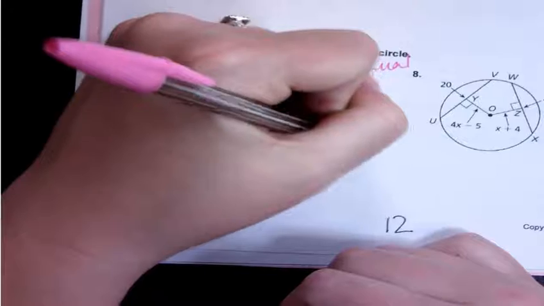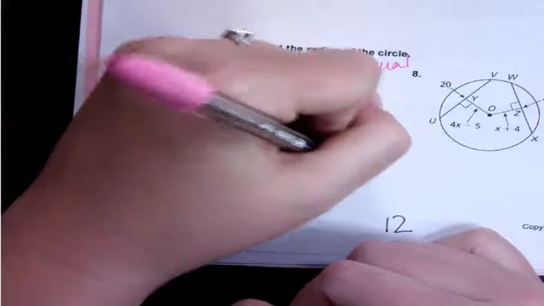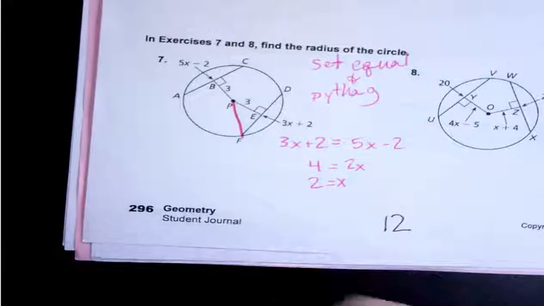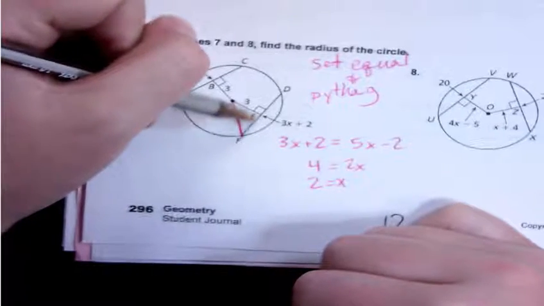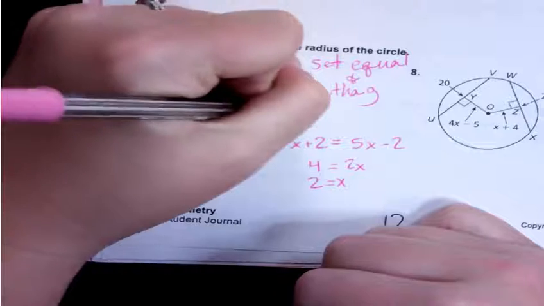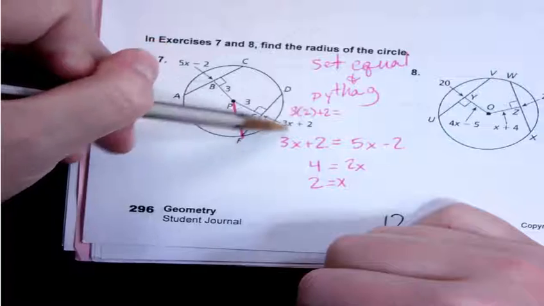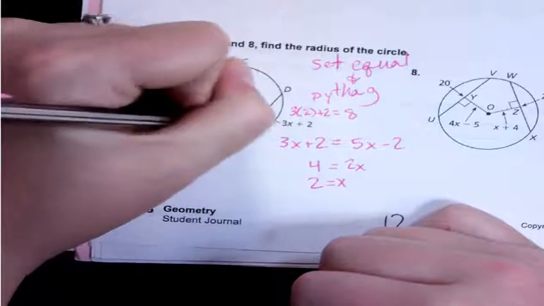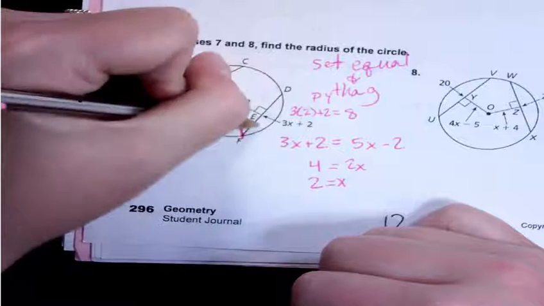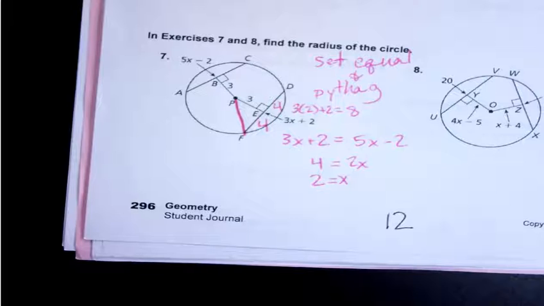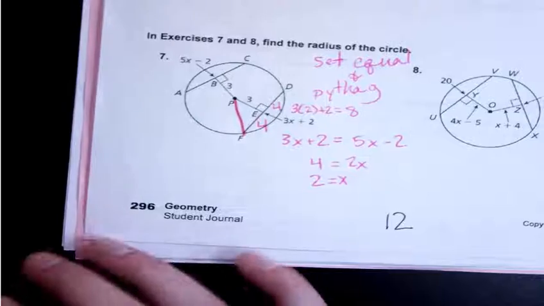3x plus 2 equals 5x minus 2. 2x equals 4. Alright. X equals 2. Great. Now we know what x is. We want to figure out what the length of EF is. So if we plug x in there, 3 times 2 plus 2, we're going to get 8. Is this 8? No. I see a lot of people messing up at that step right there. They put 8 in and they're like, oh yeah, put 8 in there, do Pythagorean theorem. Nope. Don't do that.